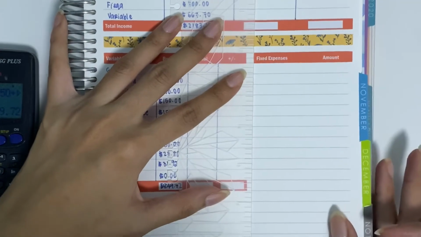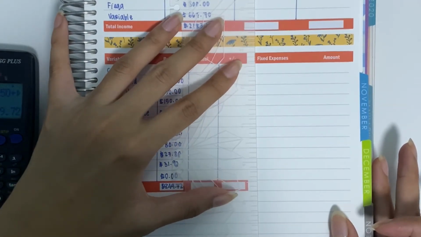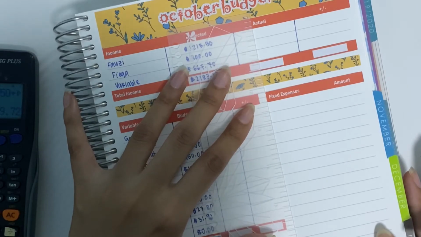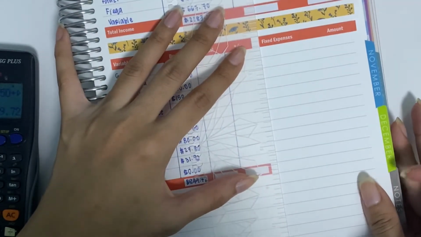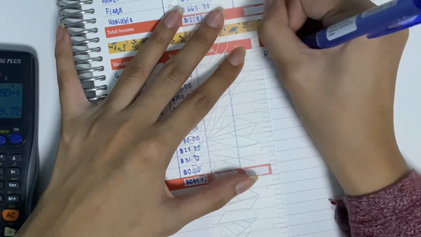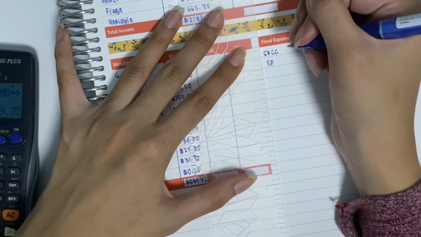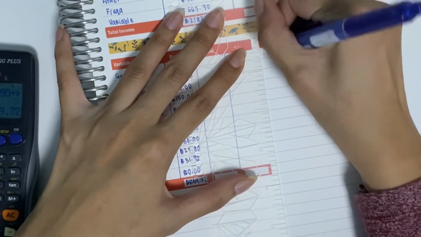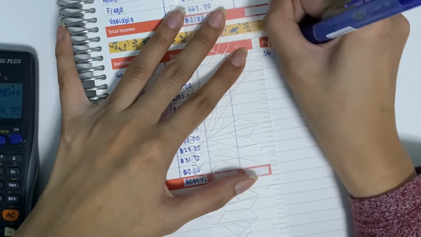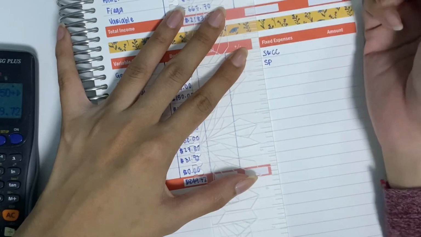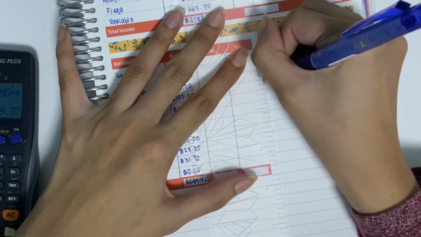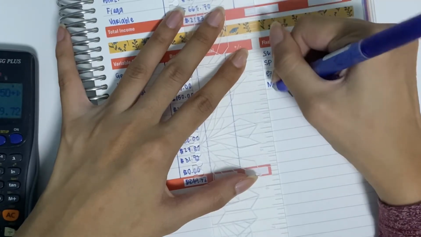So for fixed expenses, just in case I went over the line, I will still be putting down a ruler here. So wait, let me try to, okay, can. Okay, so for fixed expenses, we have our SNCC bill, our SP bill, our EasyLink, my mom. Oh, what am I going to write?